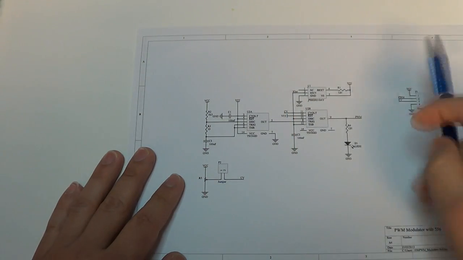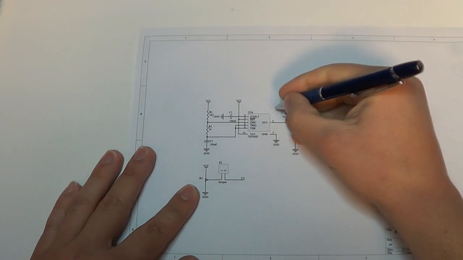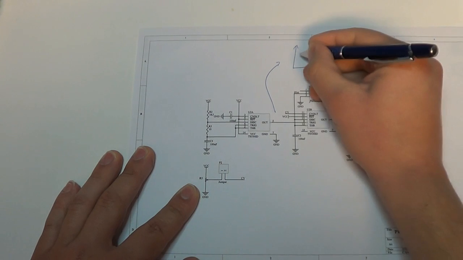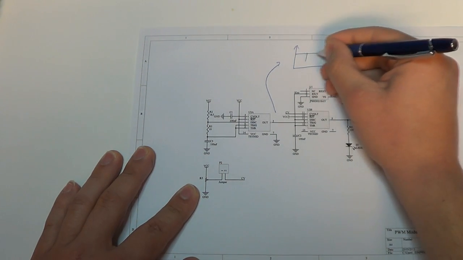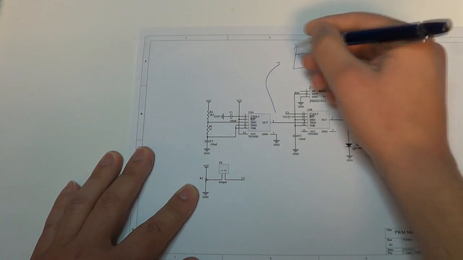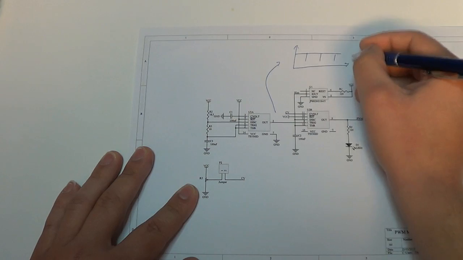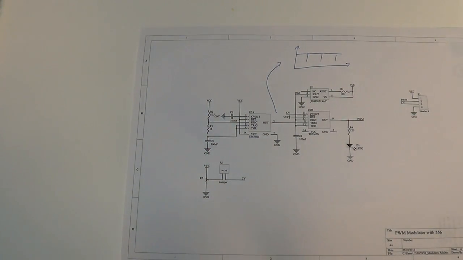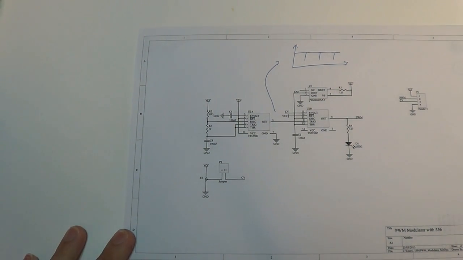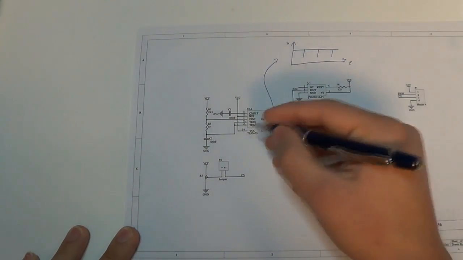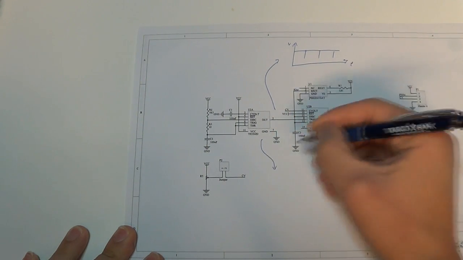For the pulse train, we need a pulse train of that kind. We need someone like this one. It goes to 0 for not very long, just some microseconds or so, and I achieved that using another 555.